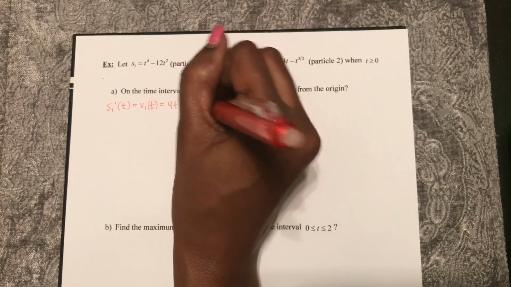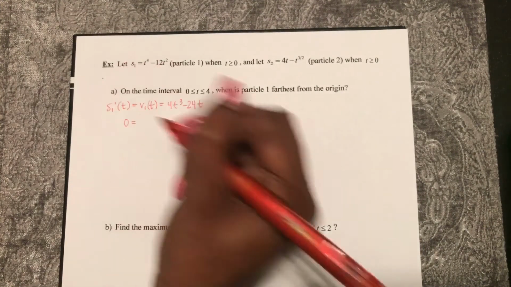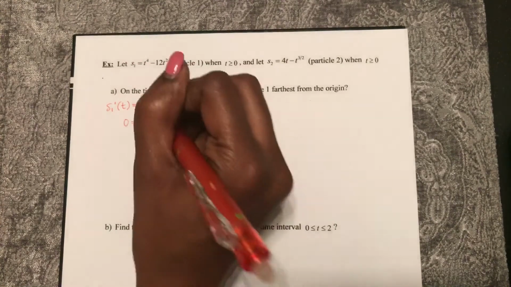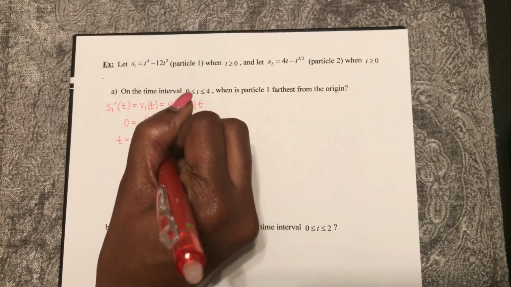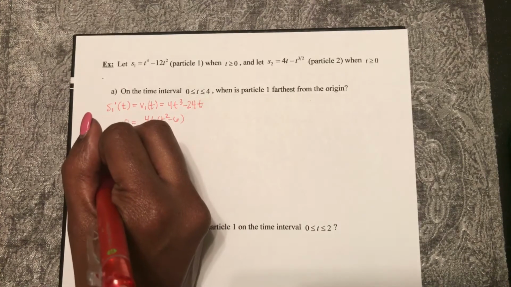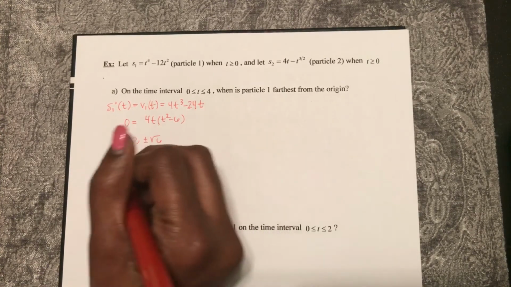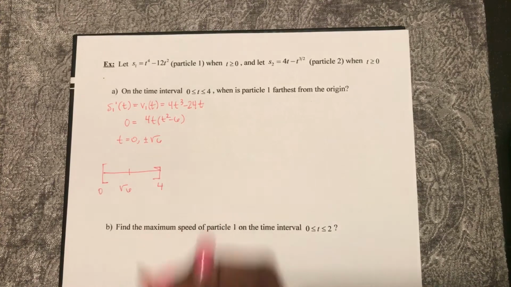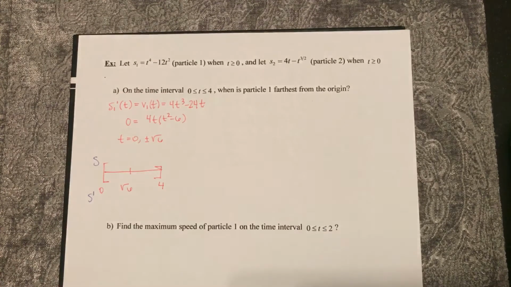So now that I've taken that derivative, I'm going to find its critical values by setting it equal to 0, factoring out a 4t, that leaves t squared minus 6. So t equals 0 or plus or minus square root 6 as critical values. So I need to check square root of 6 to see if that even is a min or max. We're going from greater than or equal to 0 to 4, and square root 6 is in that interval. We are comparing s prime and s.